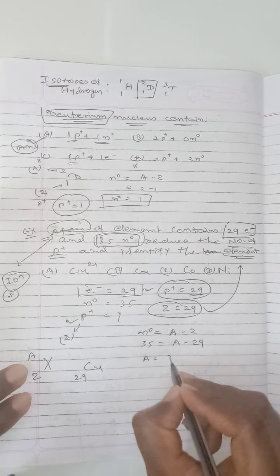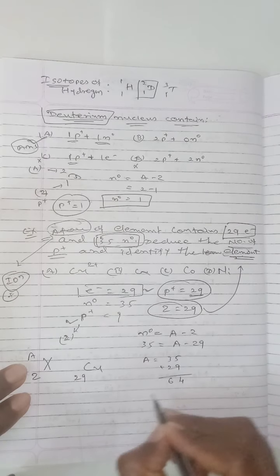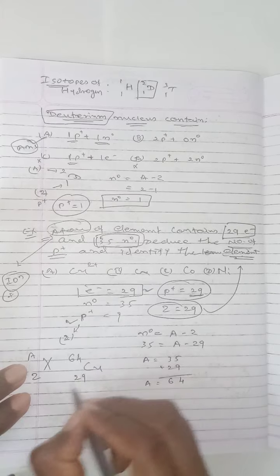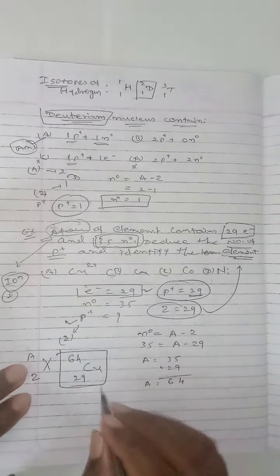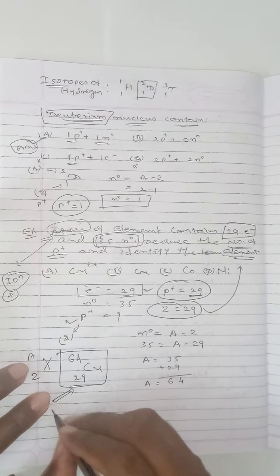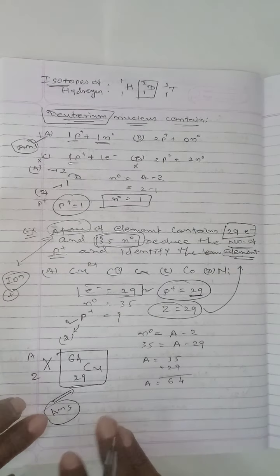A equals 35 plus 29, that is 64. A equals 64. That means our answer, to identify the element, is 64.